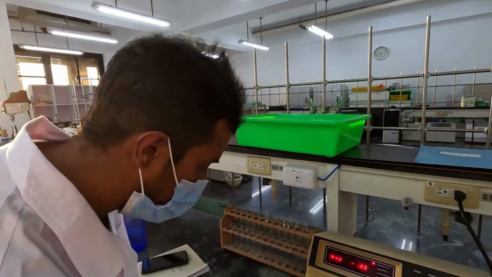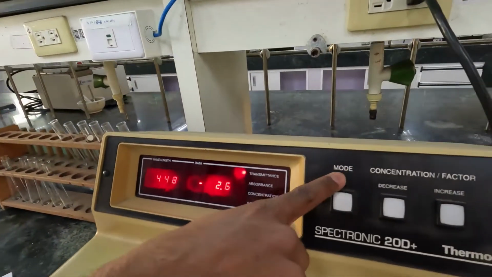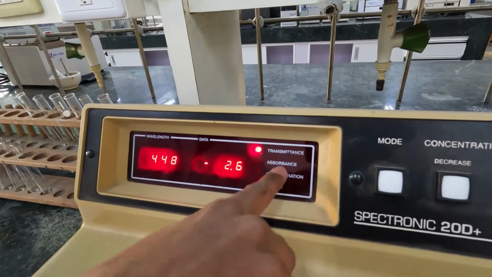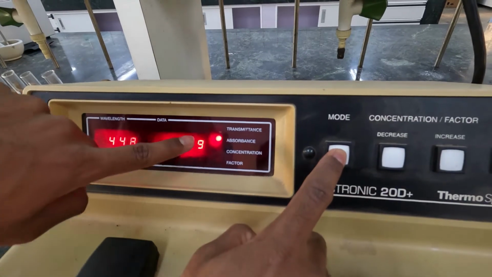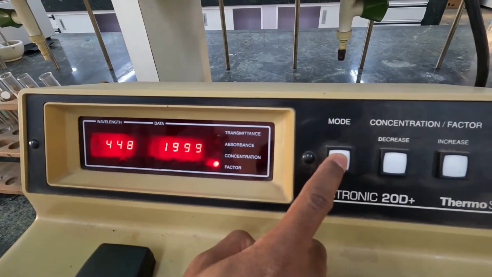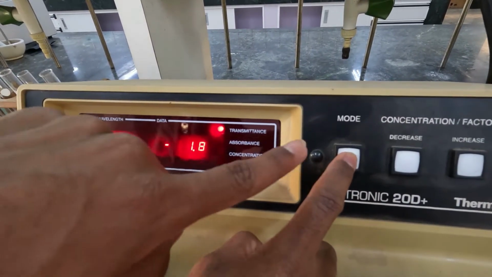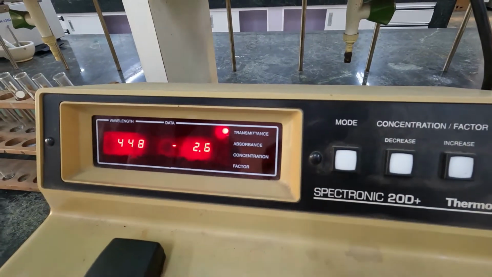The next step is to change the mode to transmittance. You can change these modes by pressing this mode button. Like this, you can see it change. In this step, we need to put the mode into transmittance.